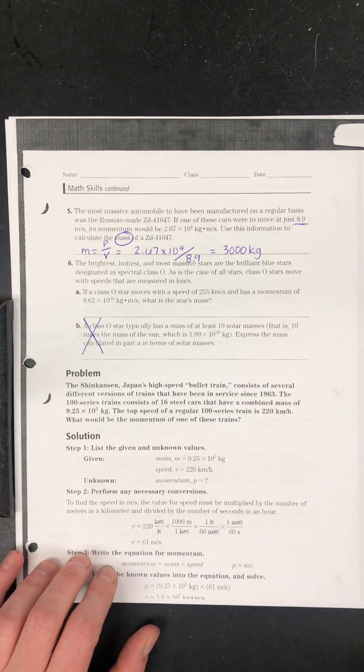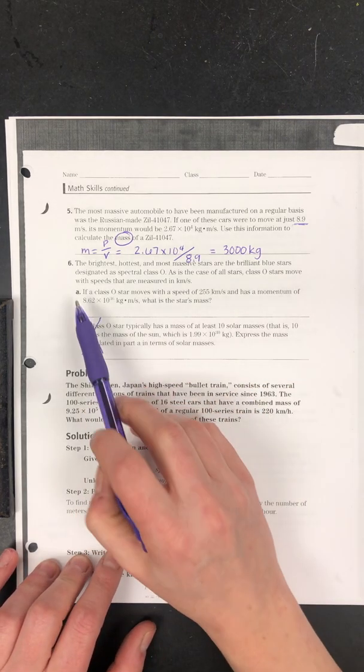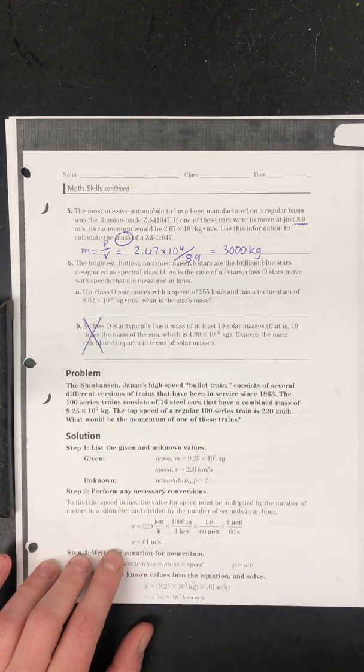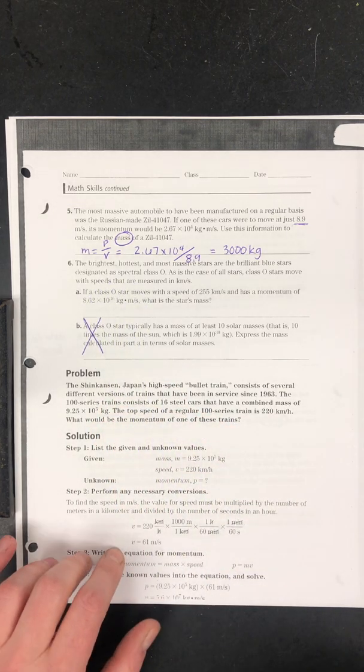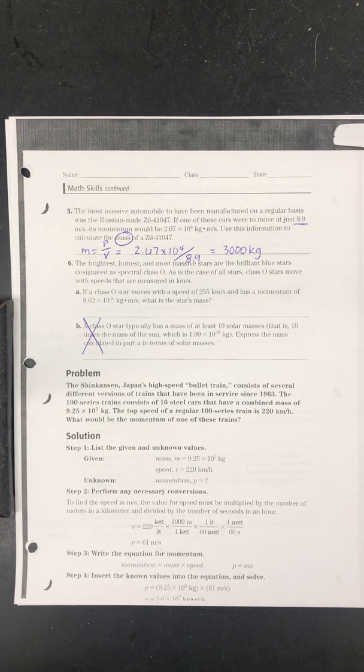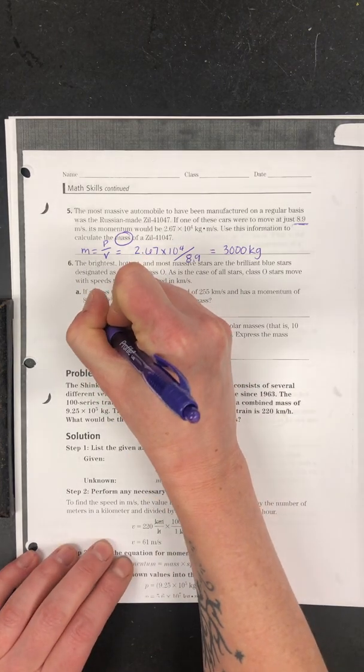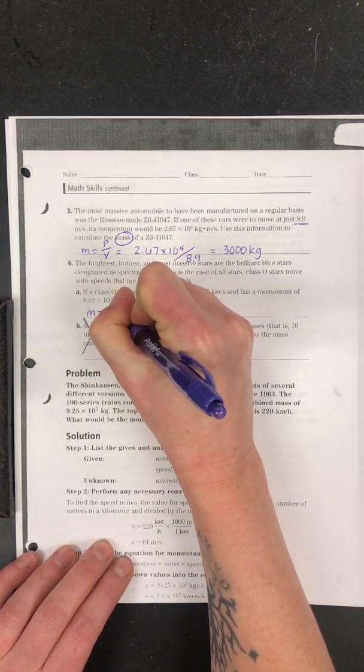Okay, number 6. The brightest, hottest, and most massive stars are the brilliant blue stars designated as spectral class O. As is the case of all stars, class O stars move with speeds that are measured in kilometers per second. If a class O star moves with a speed of 255 kilometers per second and has a momentum of 8.62 times 10 to the 36 kilograms meters per second, what's the star's mass? So solving for mass, that is momentum divided by velocity.